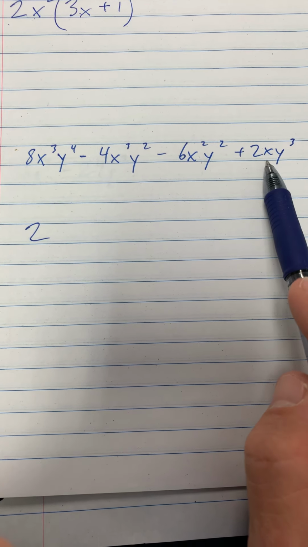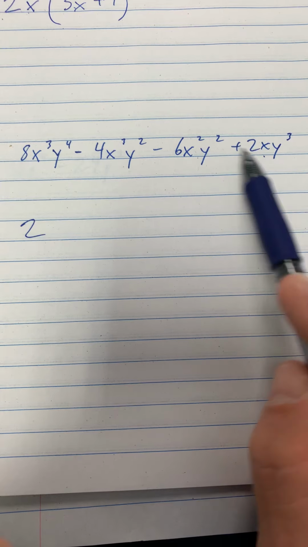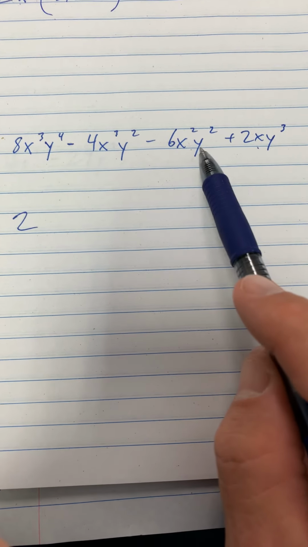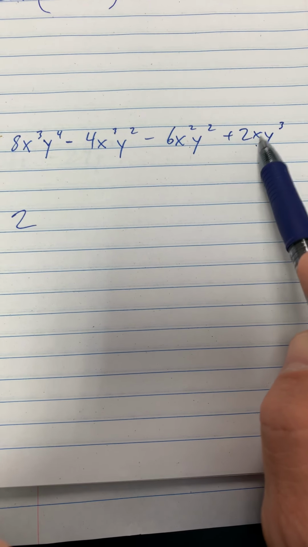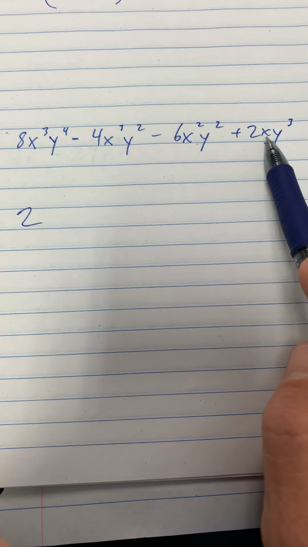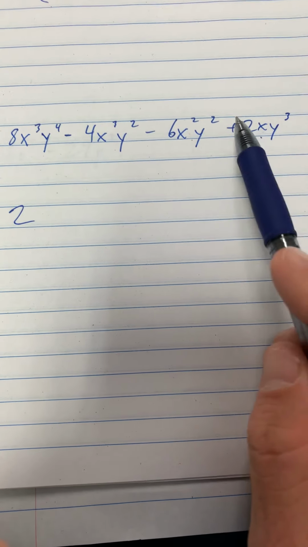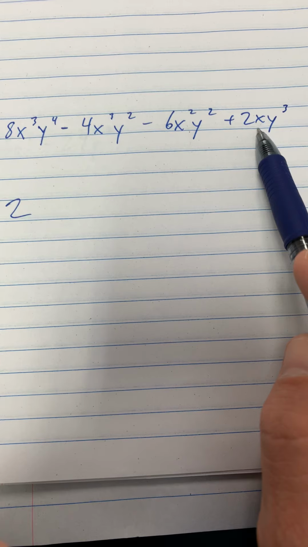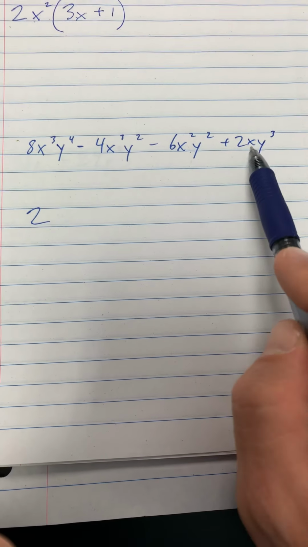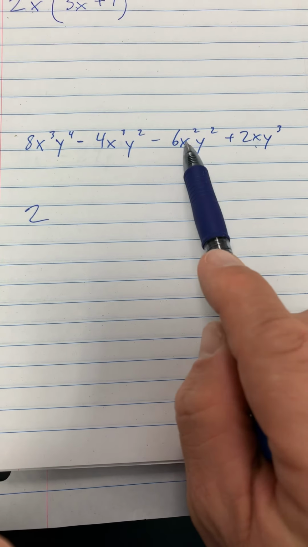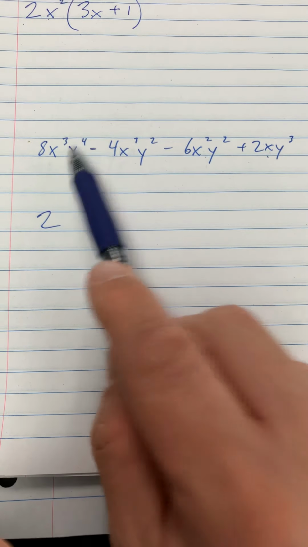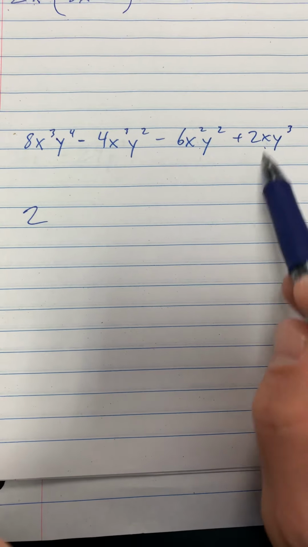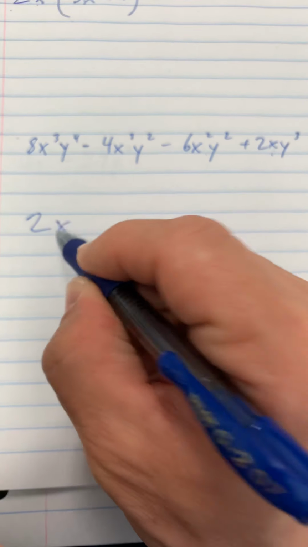How many x's can I pull out that are common to all of these? Well, all of these have at least one x. Matter of fact, this one only has one x. So I can't say that it's x squared because this term only has one x. It doesn't have 2 x's. So I can pull out an x from here, here, here and here. I can't pull out 2 x's because there's only one x. So it's just going to be x.